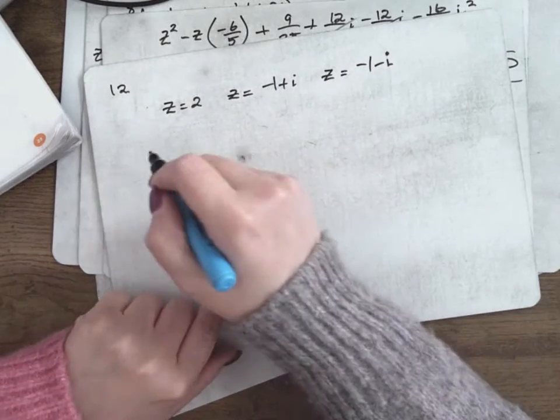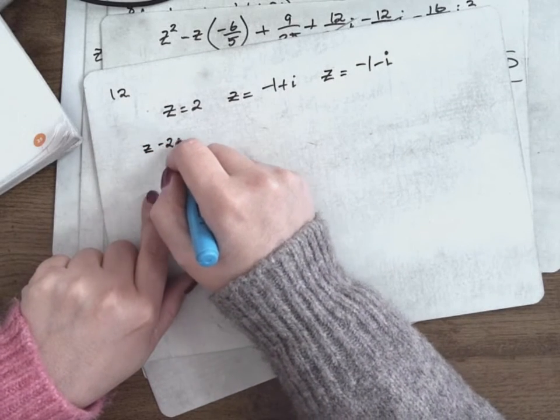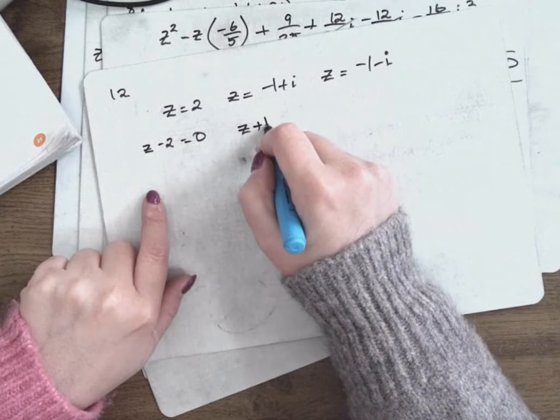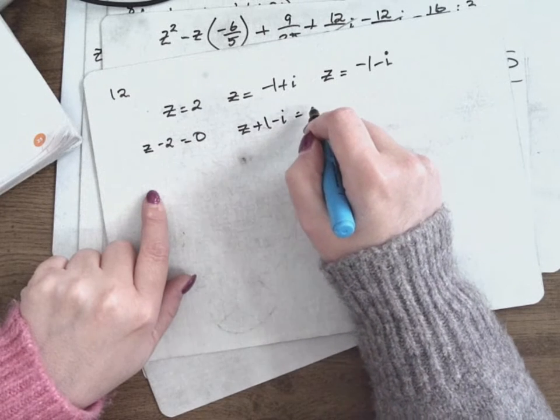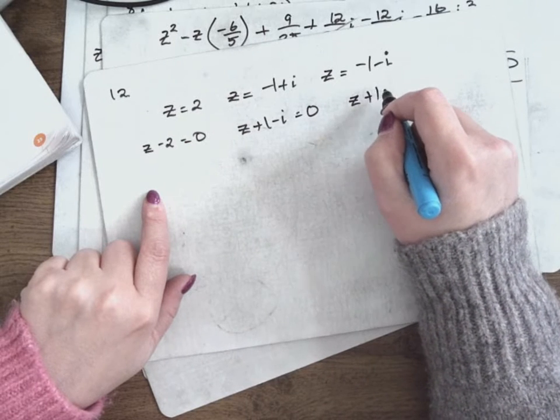So that was originally z minus 2 equals 0. This was originally z plus 1 minus i equals 0. This was originally z plus 1 plus i equals 0.